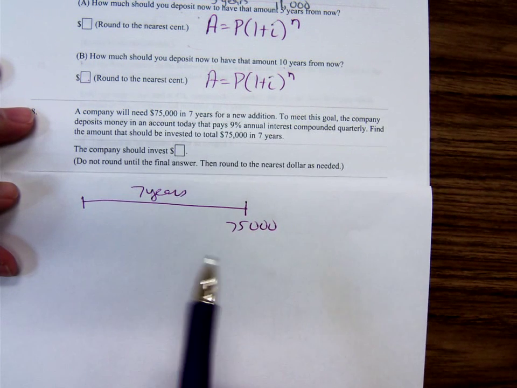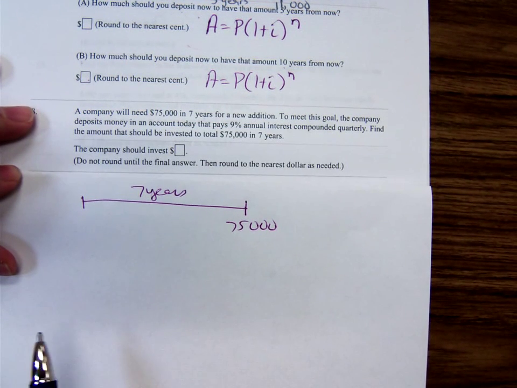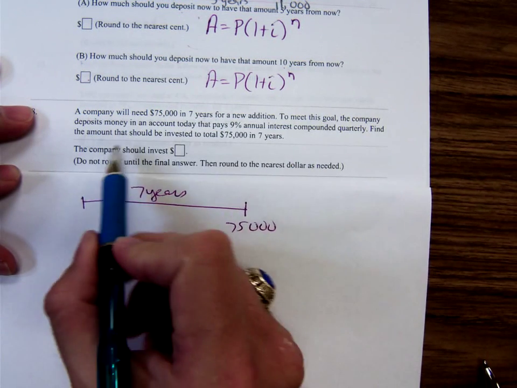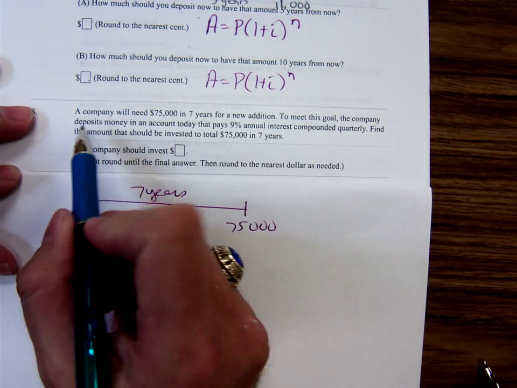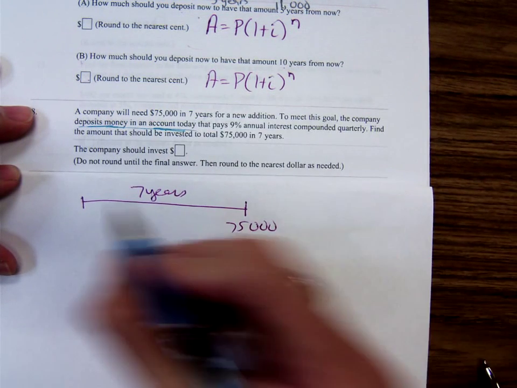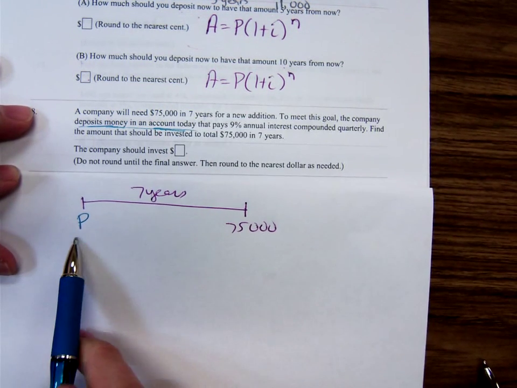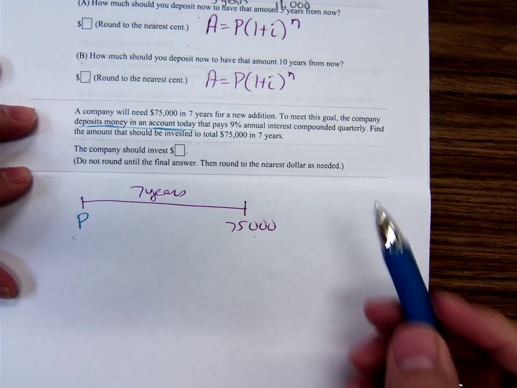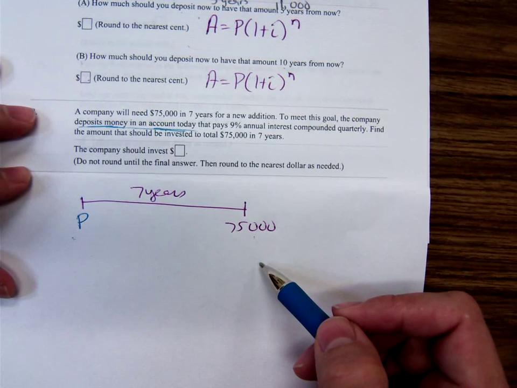Does it talk about making payments into this? No. All they're doing is putting one lump sum of money. Find the amount that should be invested. To meet this goal, they're going to deposit money in an account today. So they just want to put one lump sum in, let it grow to $75,000. So it's not an annuity because there's no payments.